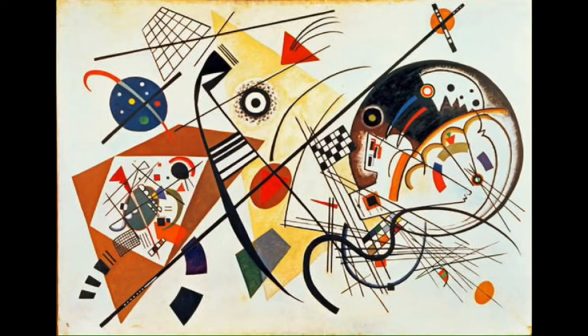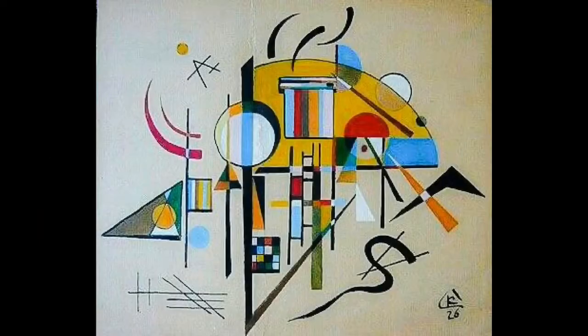Kandinsky worked in a style of art we would call abstract. When something is abstract, it doesn't look like something else. It only looks like forms, shapes, lines. It doesn't look like a house or a tree or a car.